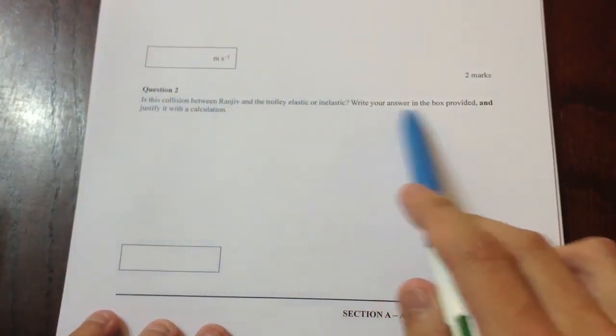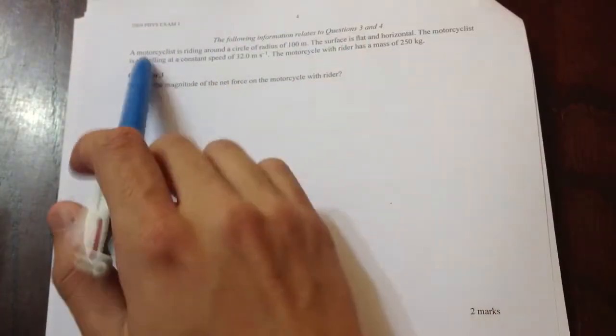Is it a collision of an elastic or an inelastic? Justify with calculation. So, as we said last time, elastic means that all energy is conserved. So all we need to do is find the energy before and after with half mv squared and see if they're equal. If they're equal, it's elastic. If they're not equal, it's inelastic.